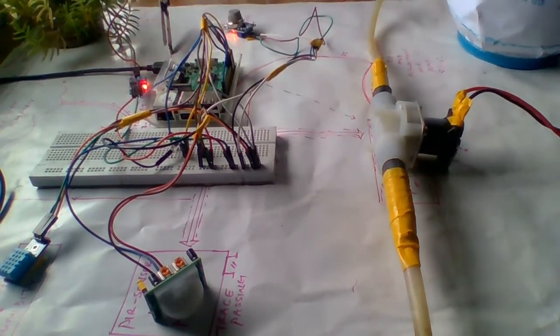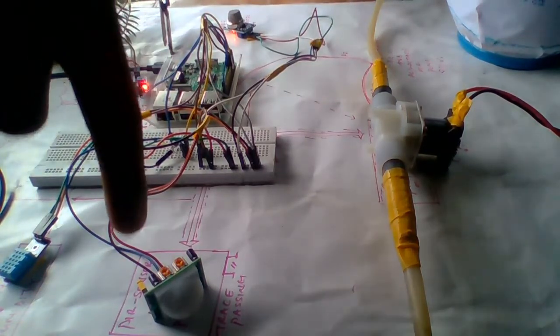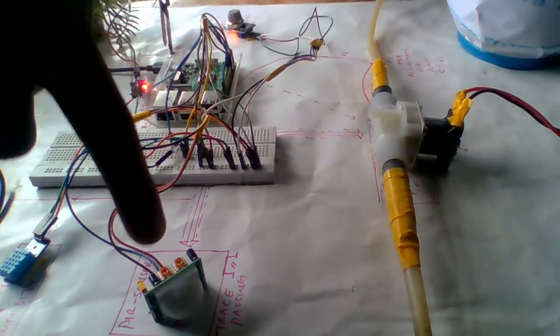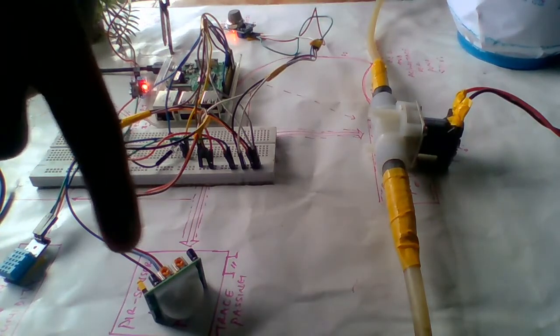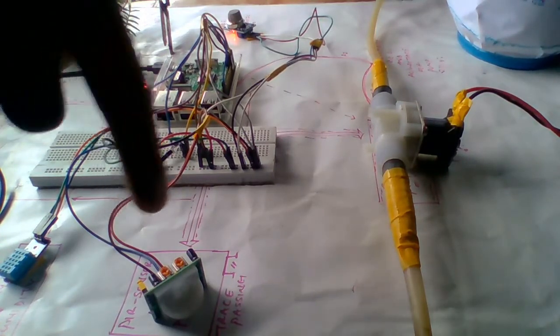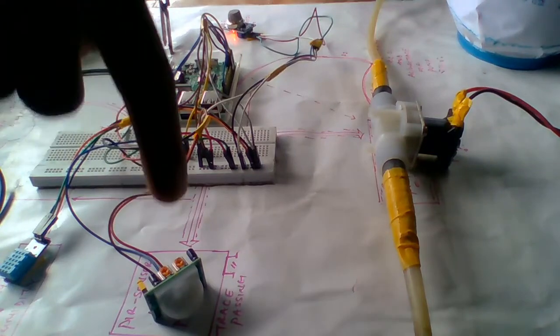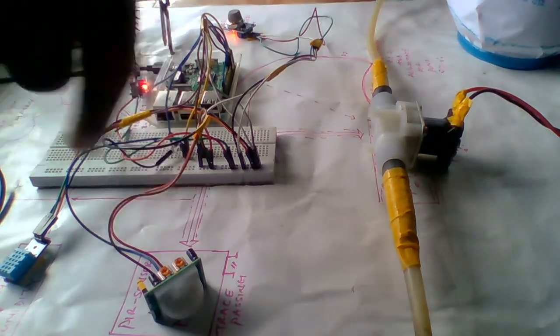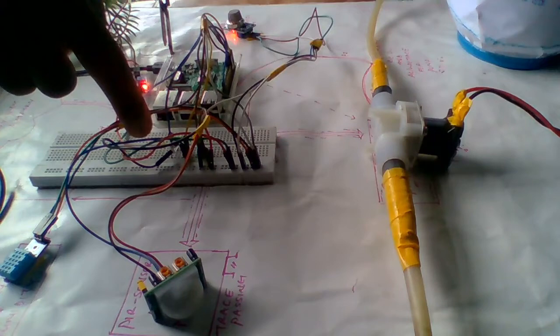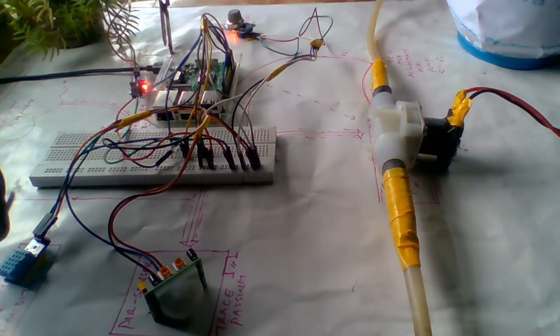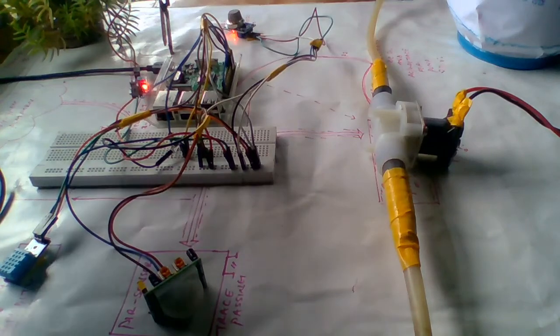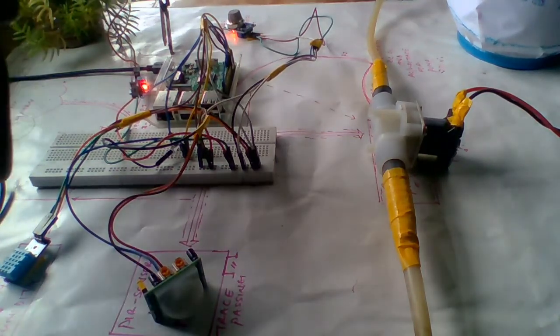Firstly, I have connected the PIR sensor over here, and there is also a Pi camera, but the Pi camera is not available now, so instead of the Pi camera I am using a small white LED. Next there is a humidity and temperature sensor, which measures the humidity and temperature of the field.